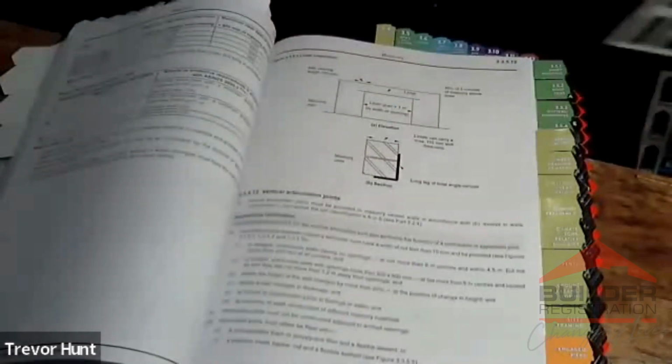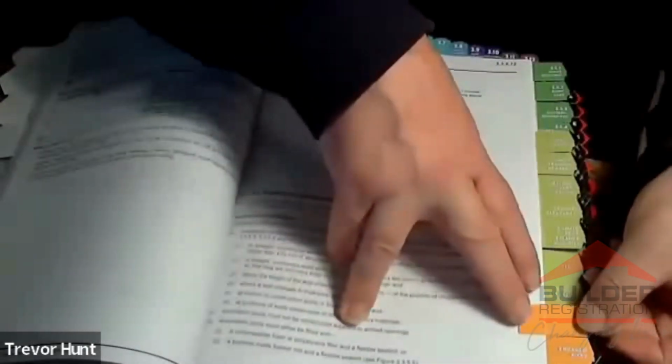So after 145 engaged piers, we go to 143 for AJs. After 143 AJs, we're going to page 141 and we're putting in 3 tabs: steel lintels, wall ties, weep holes.